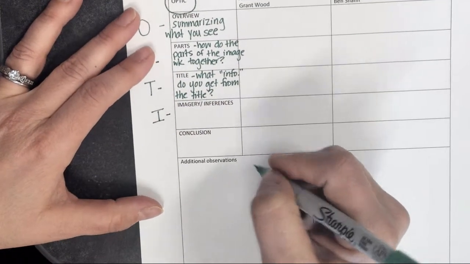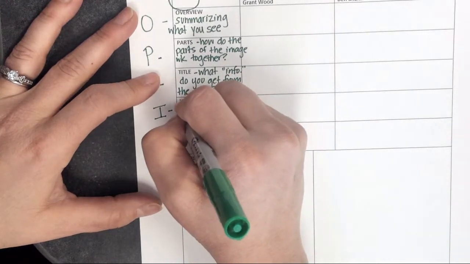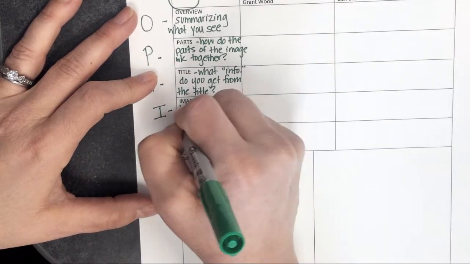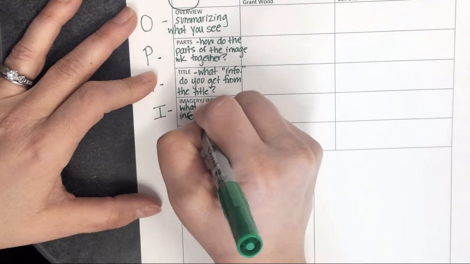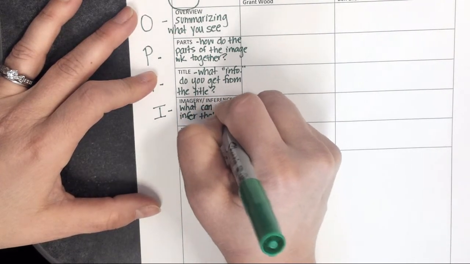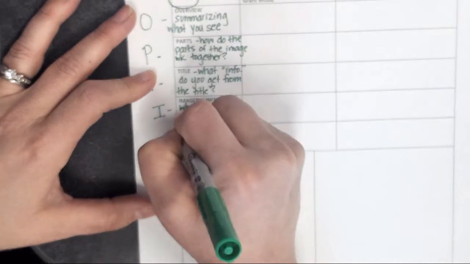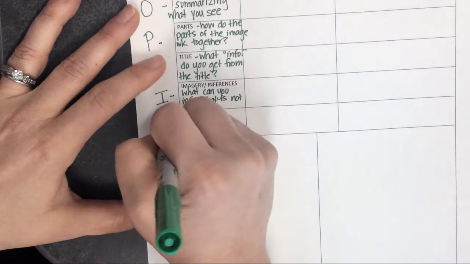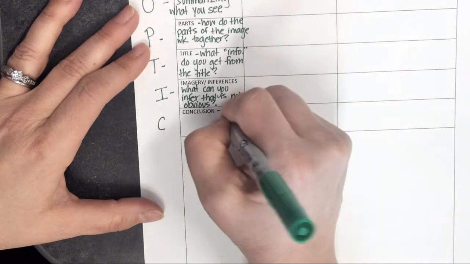What can you infer that is not obvious? And C is, what is your conclusion regarding the image?